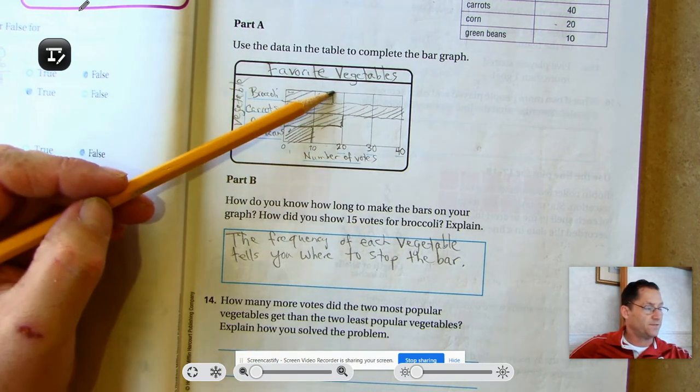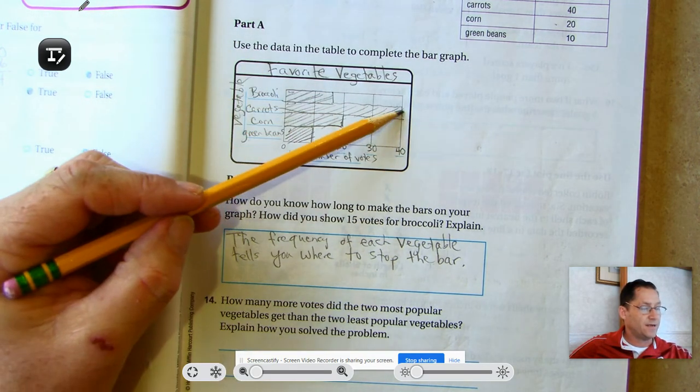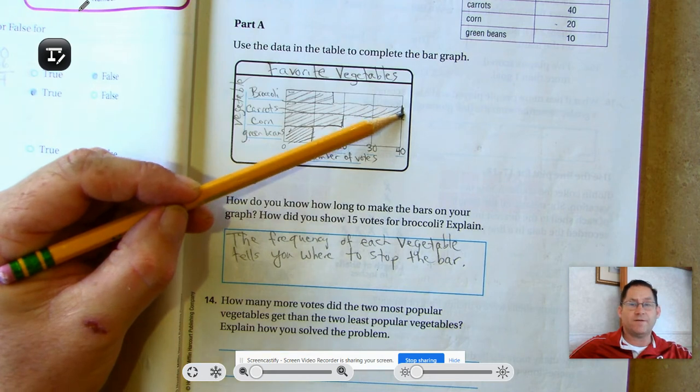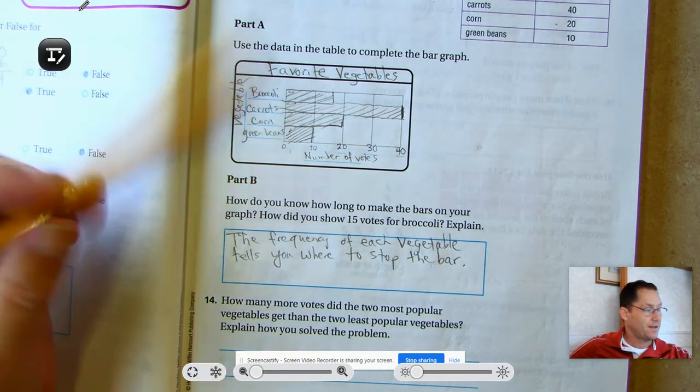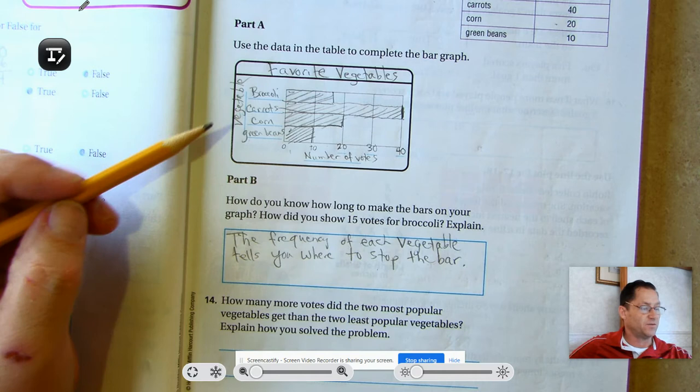So broccoli was 15, carrots was 40. So I had to draw my line all the way to 40 for carrots. How did you show 15 votes for broccoli?